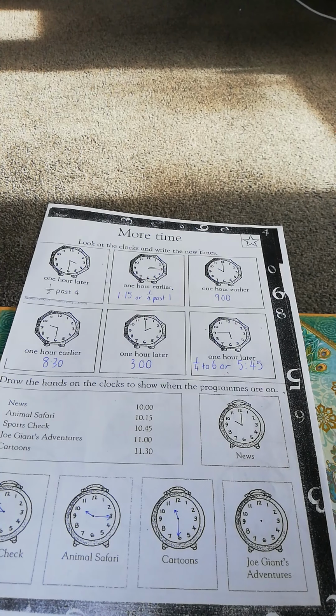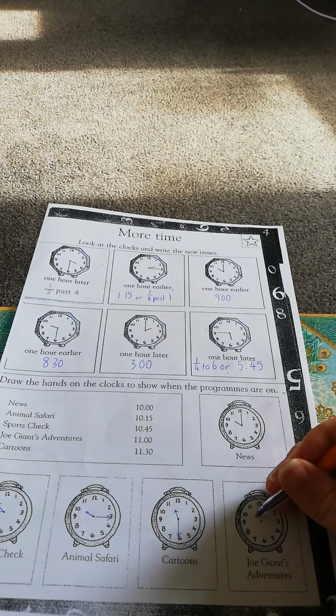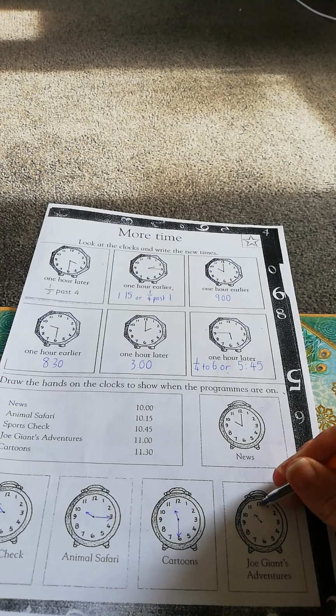11:30. Joe's Giant Adventures, last one, o'clock. Hopefully you can just do this straight away by yourself. Short hour hand to 11, long hand up to the 12 for o'clock.